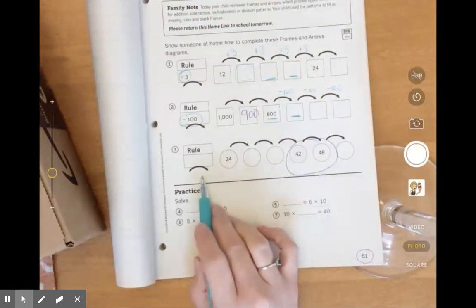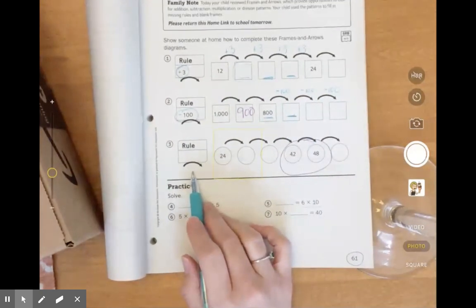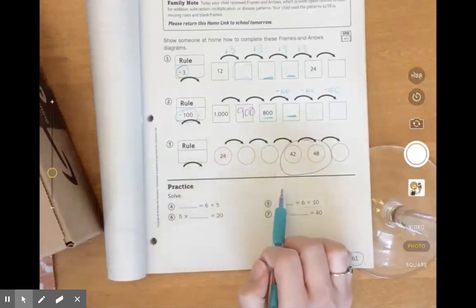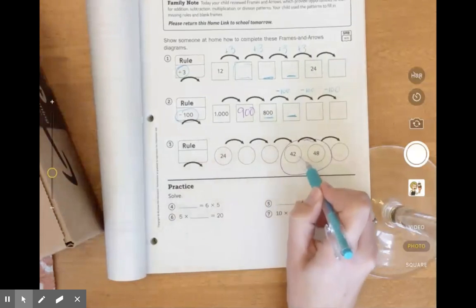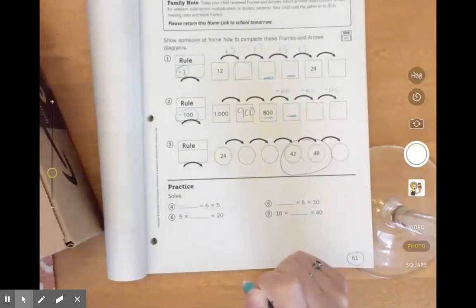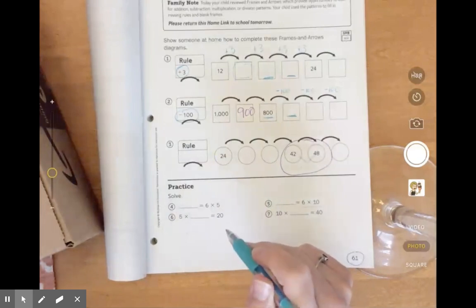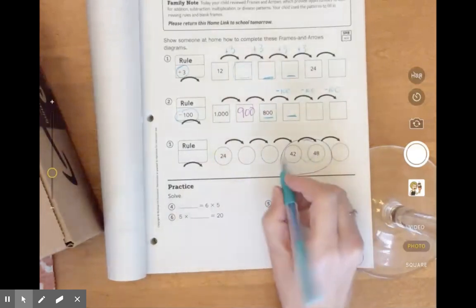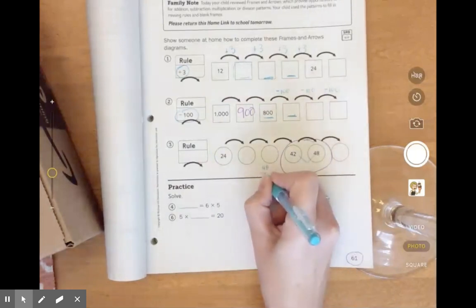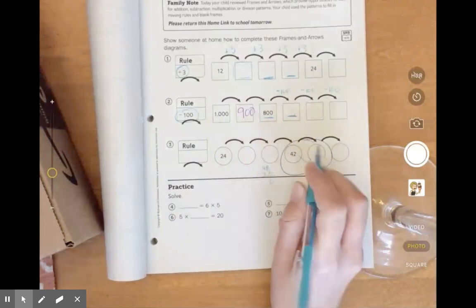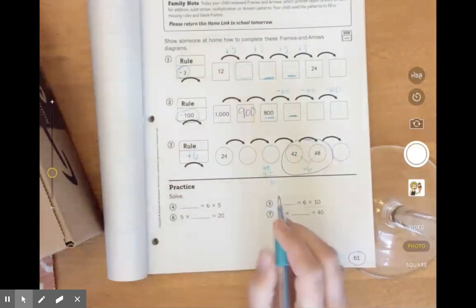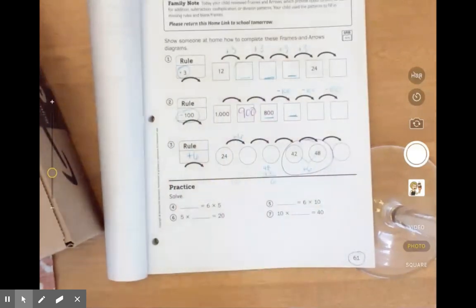Okay, so this one, our rule isn't there. We have to go to the next two numbers that are next to each other to see if we can figure out the rule. So here's 42 and 48. So I go from 42 to 48. Am I getting bigger or smaller? Looks like I'm getting bigger. Now, by how much? I don't know. Let's do 48 minus the 42. That equals 6. So I got bigger by 6. So that is my rule. So you're going to plus 6 for all of those.